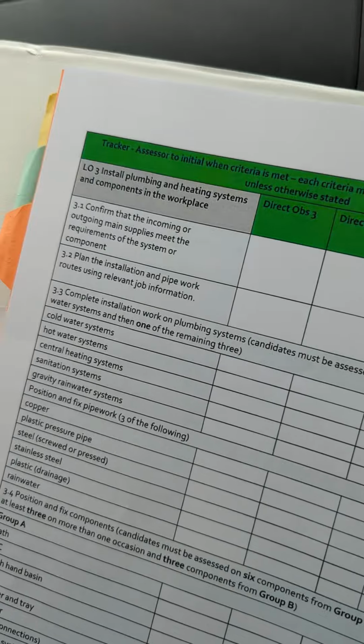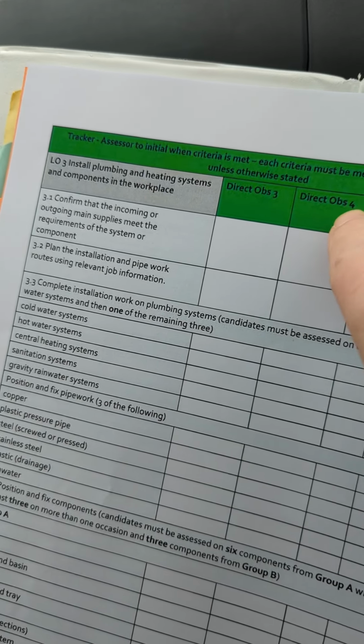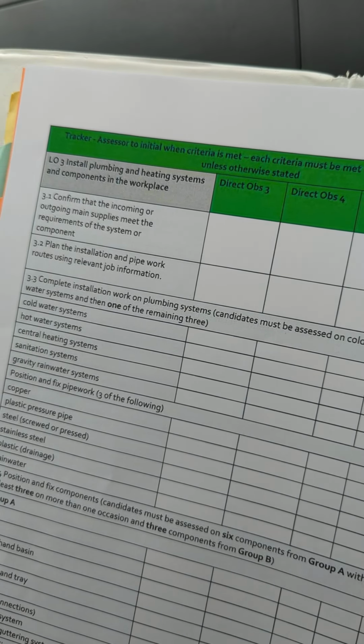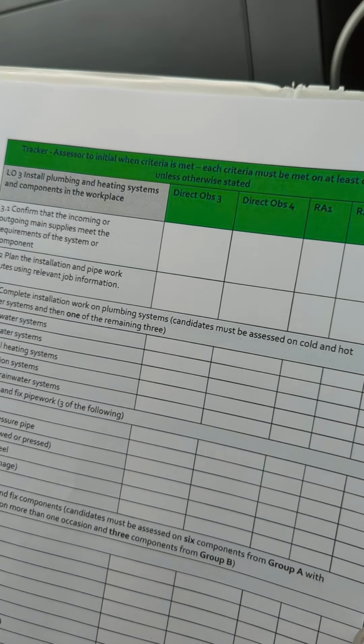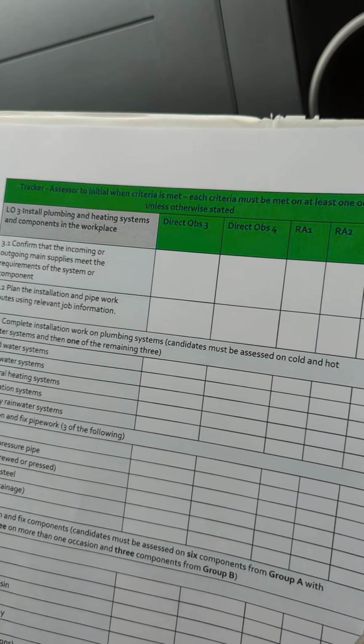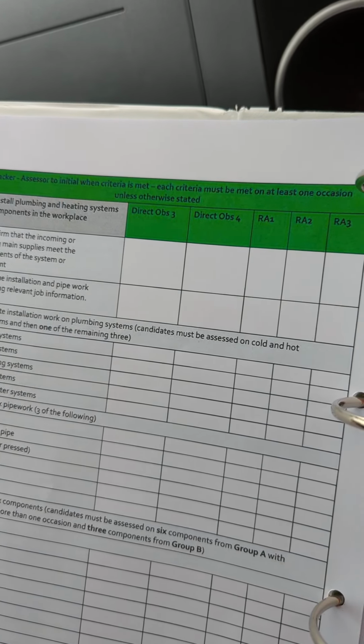So if we look up here, we've got direct observation 3 and direct observation 4, reflective account, reflective account, reflective account. All them reflective accounts are to do with things that Tony may have not seen, but you've done extra and you're supplying some supplementary evidence and talking about it on a sheet of paper, whatever it may be.